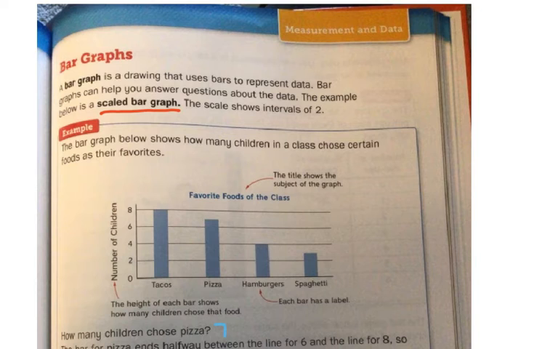How about hamburgers? That one goes directly up to the line, so my eyes go over to the left. How many students chose hamburgers as their favorite? 4. So bar graphs can help you analyze data or information.